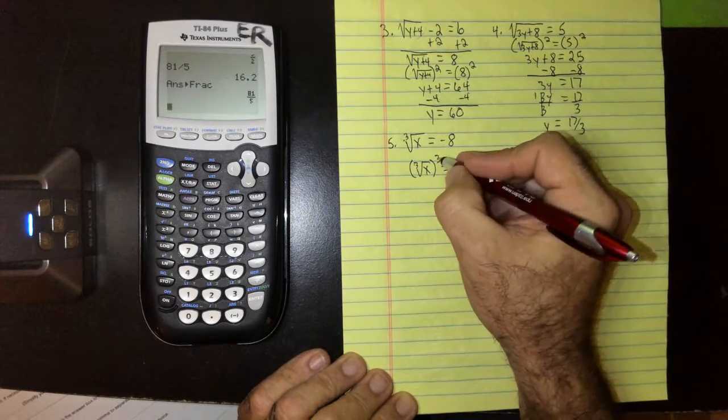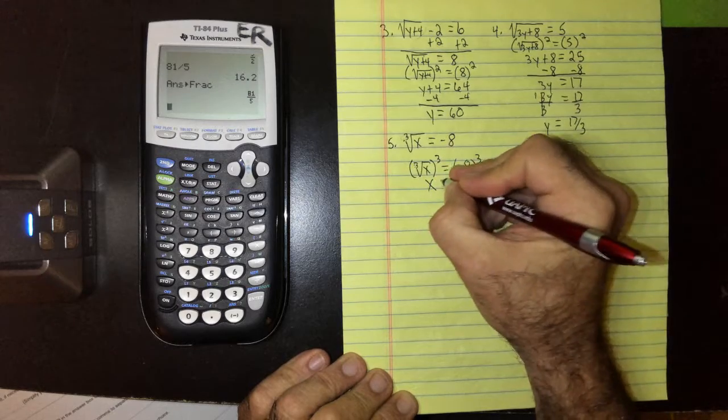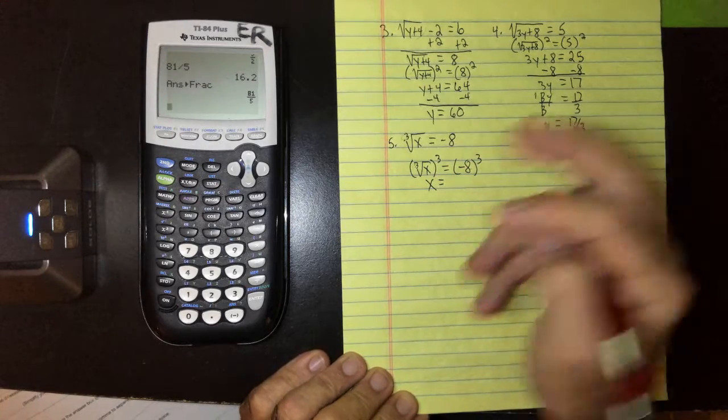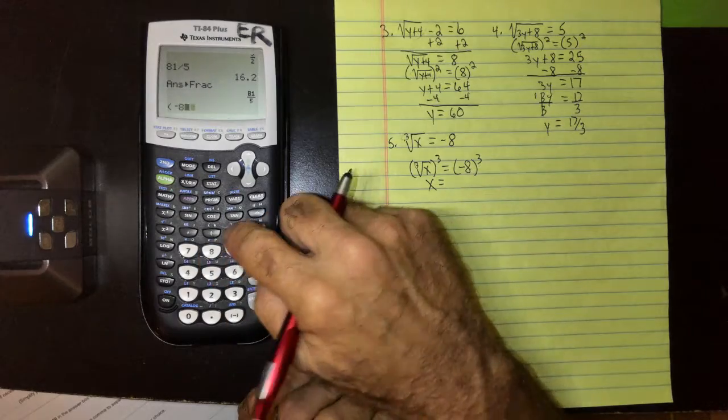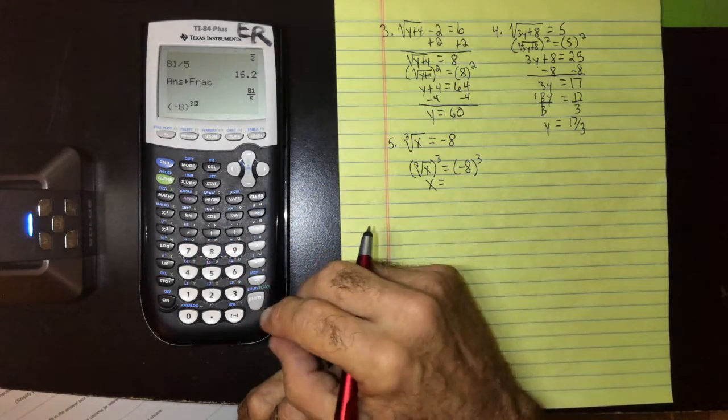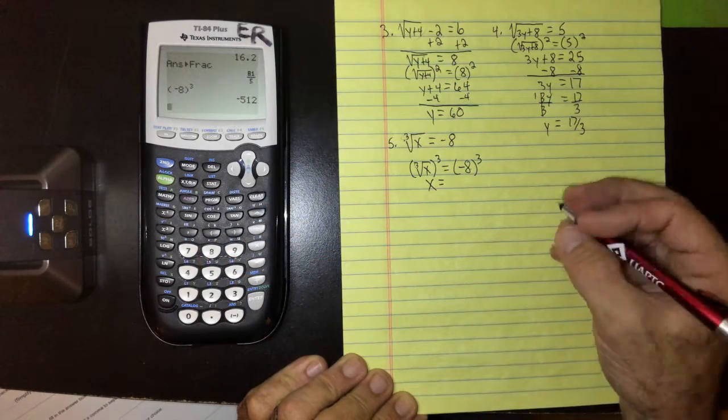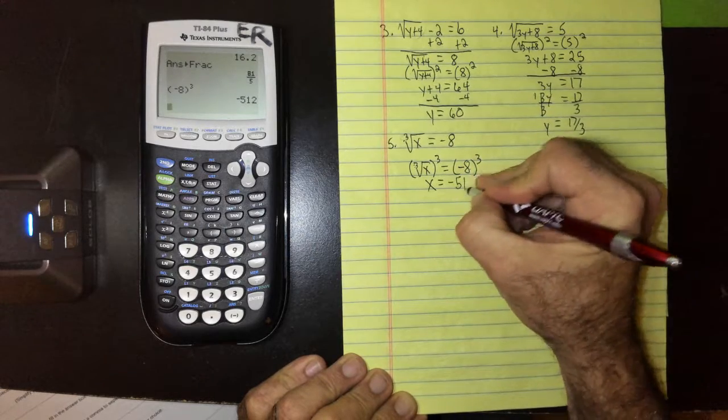So the exponent cancels the radical, giving me my x. And then negative 8 to the third power, arrow up to get that 3 in there, is negative 512.